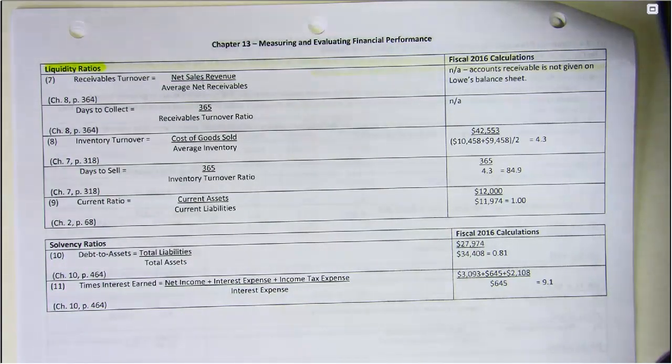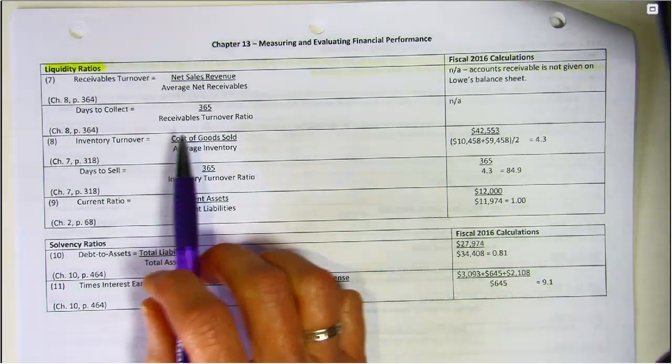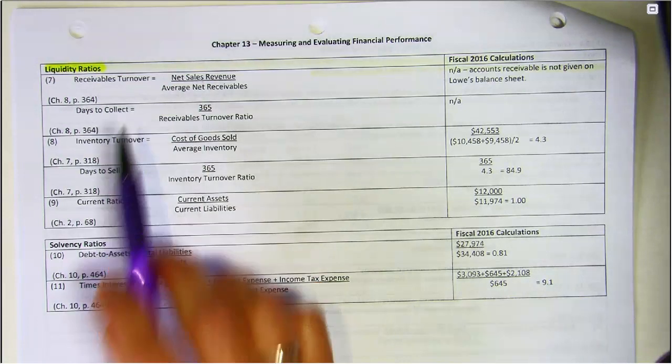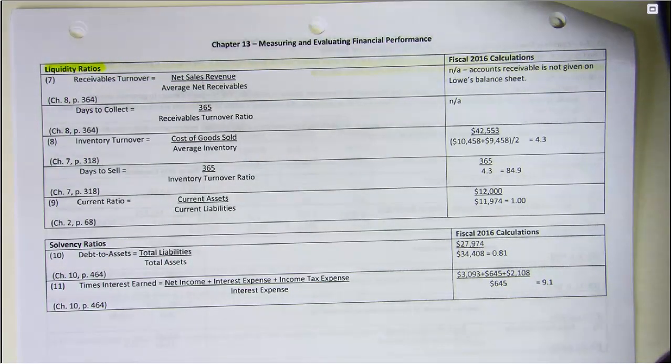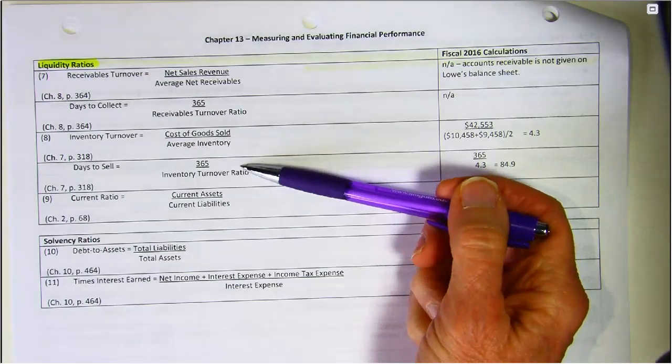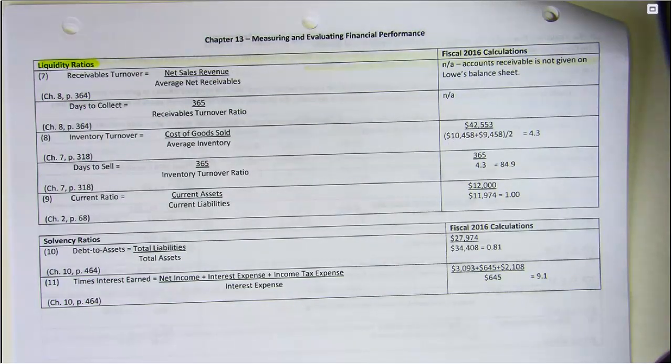The other thing is that some ratios are dependent on things other than other companies. For example, when we talk today about the days to collect, whether your ratios are good for your receivables turnover or days to collect depends on your credit policies. And whether you're doing well in your inventory or days to sell depends on the type of company that you're in. So overall, we want to remember that it's important to do all three types of analysis: horizontal, vertical, and ratio analysis, and then also to compare yourself to your previous performance, and then to benchmark or compare yourself against the best in the business.